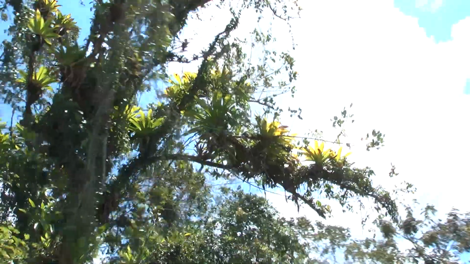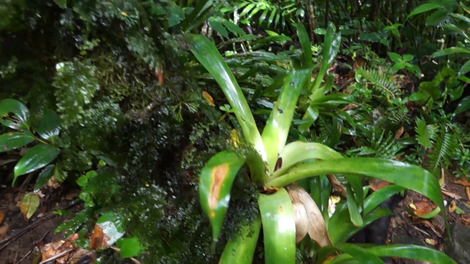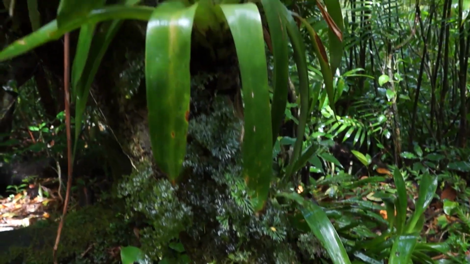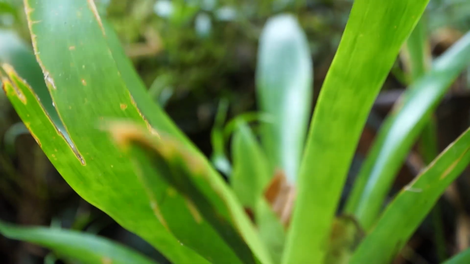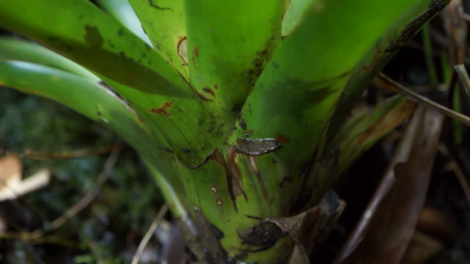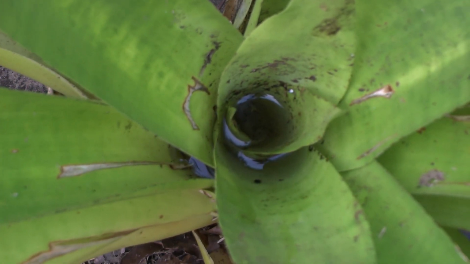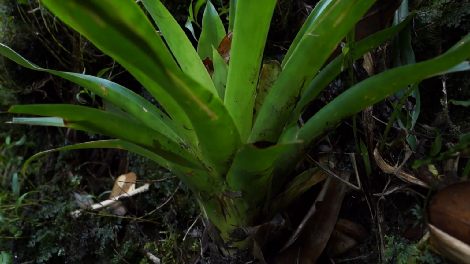Some bromeliads have adapted to wet climates, like those in rainforests, by using tanks that hold water. The tank is a tightly bound base of all the leaves. These tanks are important because they help bromeliads capture and store water for the plant, which doesn't have roots in the soil. The water in a bromeliad's tank functions as a habitat for other organisms.